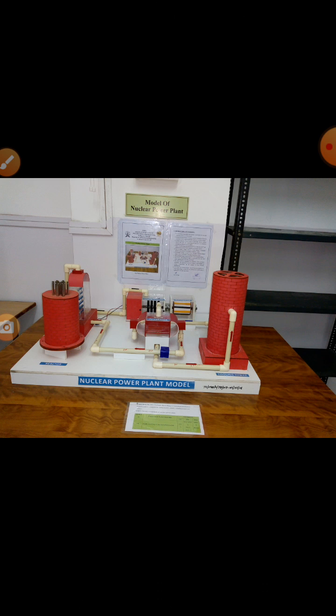As we know, freely moving neutrons bombard the radioactive material, that is uranium 235 or thorium 232, and heat energy is produced. With the help of this heat energy, the kinetic energy is converted to mechanical energy in the turbine, and this mechanical energy is converted to electrical energy in the generator.